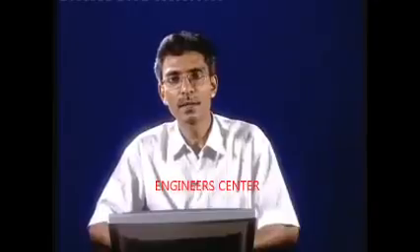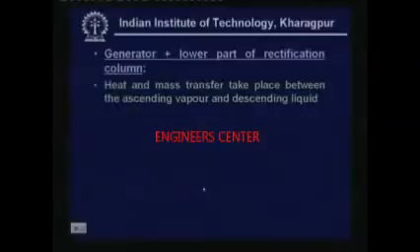So, ultimately what has happened in this particular lower portion of the rectification column and the generator is that there is an exchange of heat and mass between the vapor and the liquid. During this process, the vapor becomes cool and rich in ammonia, and the liquid becomes hot and weak in ammonia. So, that is what I have summarized here.